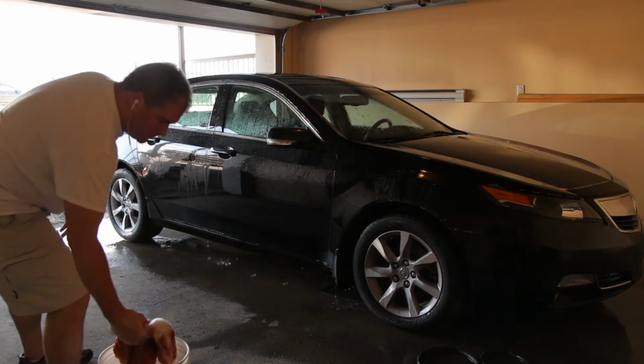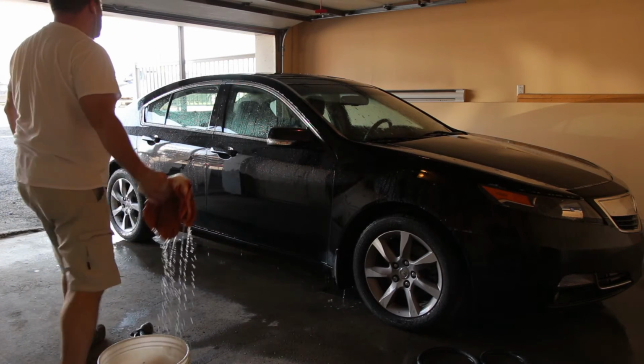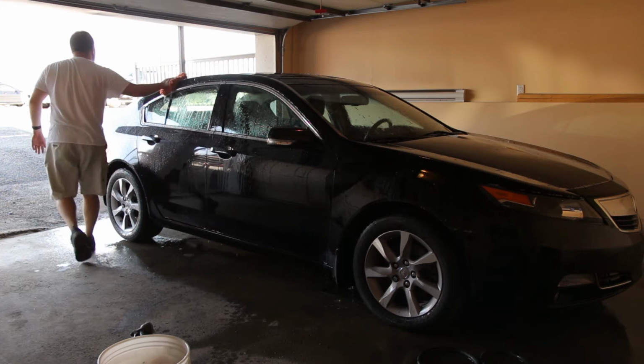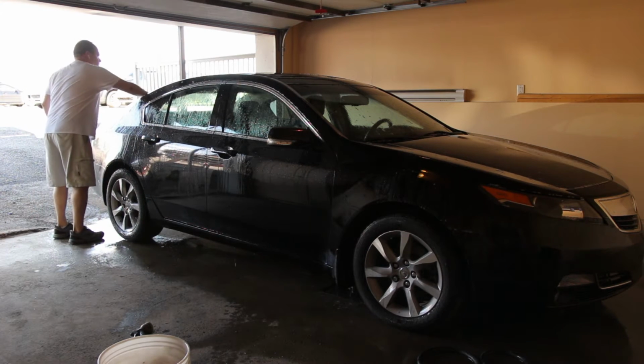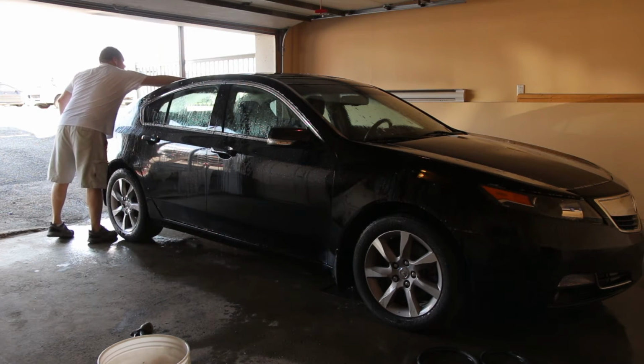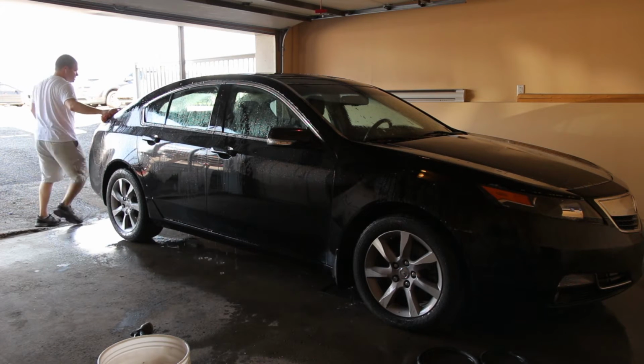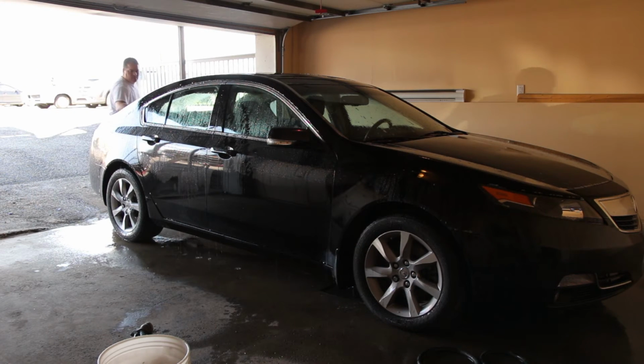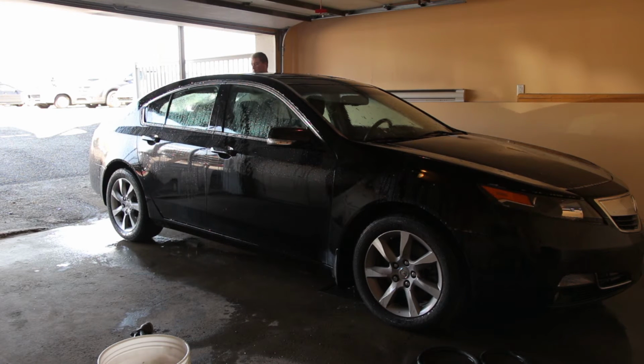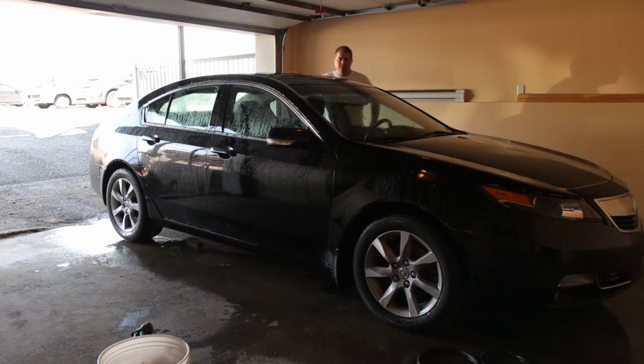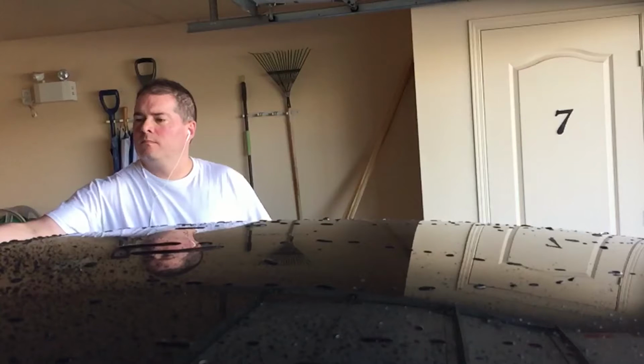I want you to take a look at what I'm doing here. I'm taking my mitt from the bucket, and I didn't even let water out of the bucket. I just take as much water as I can, and I slowly, very slowly wash the car from top to bottom. A thing that's very important to note: I'm putting no pressure. There is no pressure. I'd rather wash my car imperfectly than push on and put pressure and wash it perfectly.